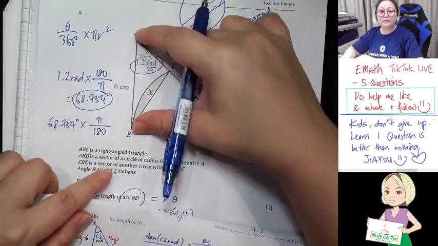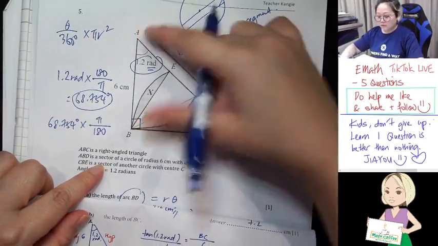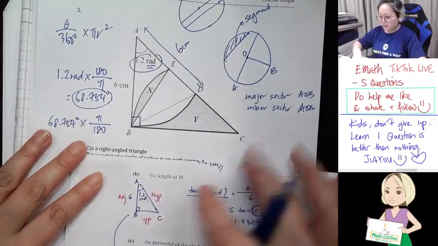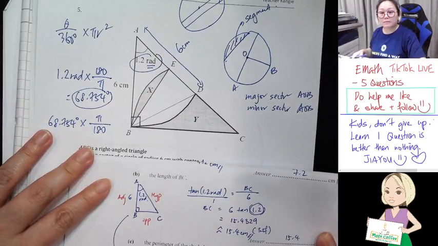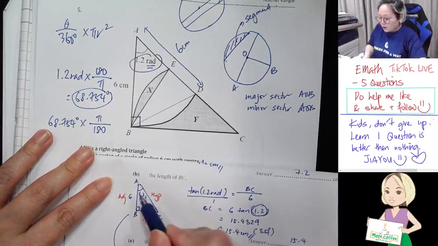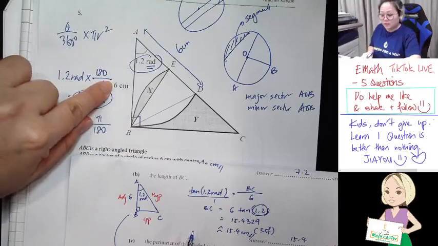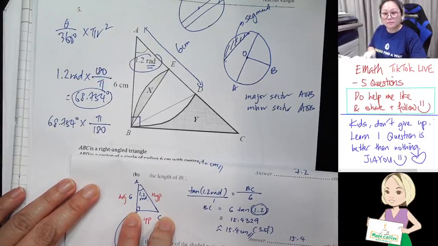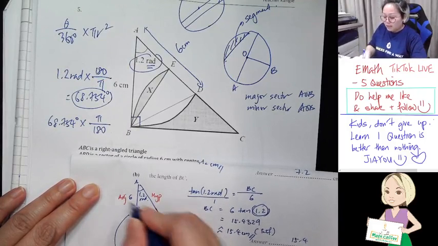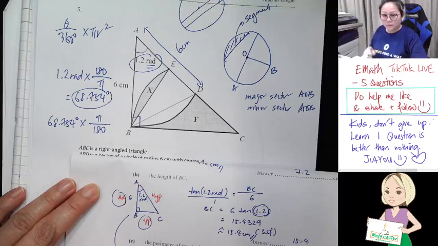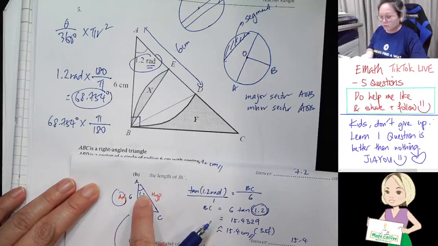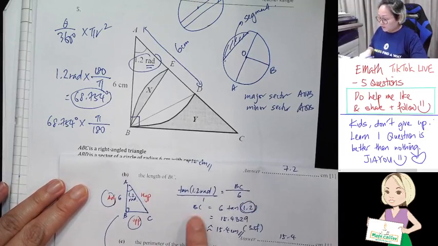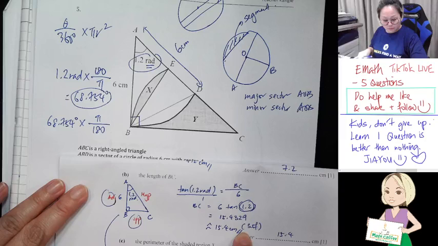I got the radius there, 6. See, this right angle triangle is this one. I drew it mini, the mini one is the same. So I'm using AB, which is given to me as 6. I have the angle 1.2, and then this is the BC. So it's tangent, because it's O and A. And then 1.2 radian is the angle. So that's why I do tangent 1.2 equals BC over 6. BC equals this.